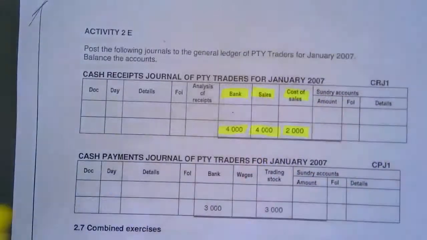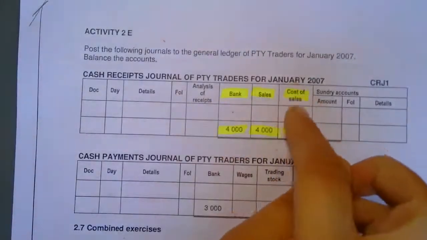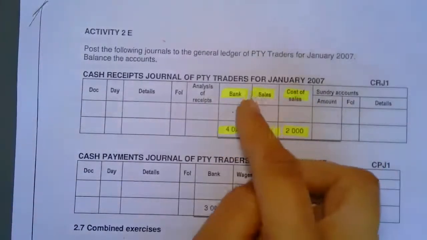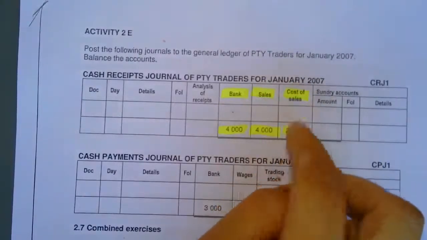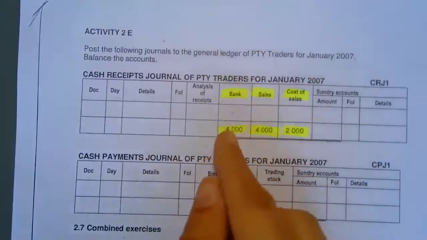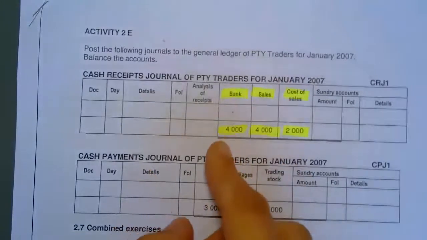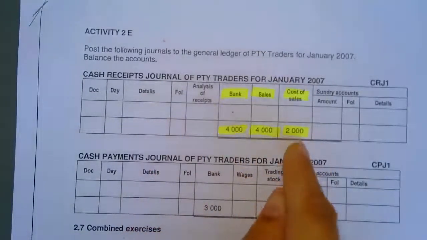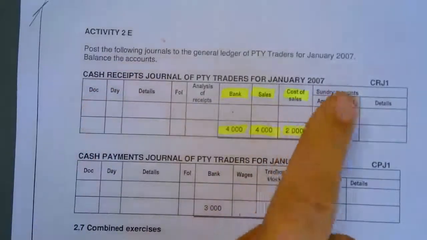Now, I just quickly want to talk about something. Cost of sales is there to basically support the sales account. You never add cost of sales to get bank. You can see here, bank is 4,000 Rand and sales is 4,000 Rand. It's not 6,000 Rand for bank because we do not add cost of sales in our cash receipt journal, because cost of sales is the cost of the sale.